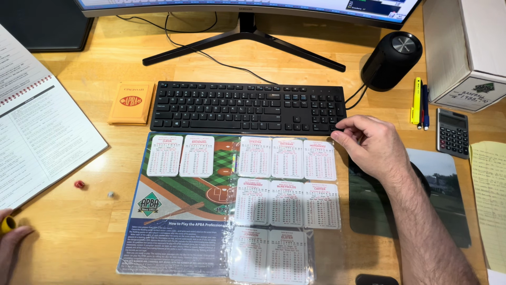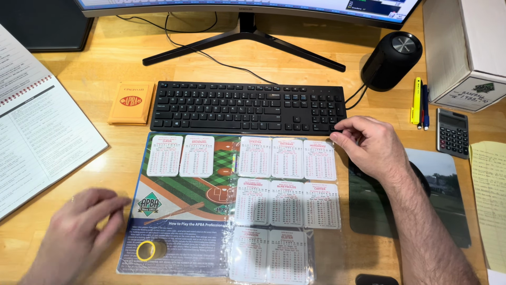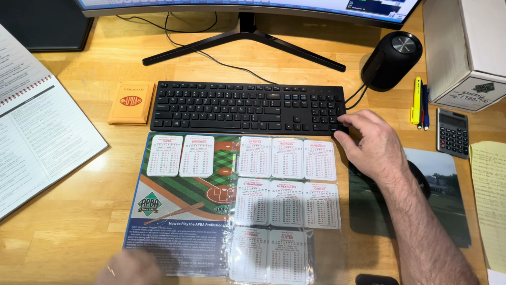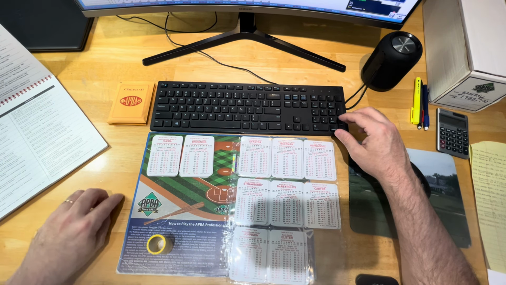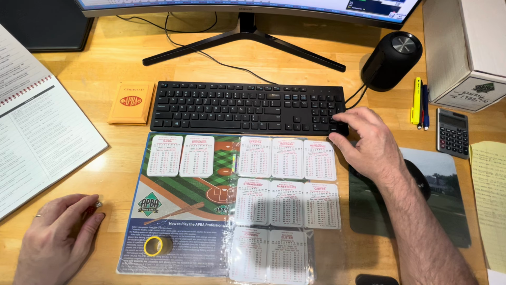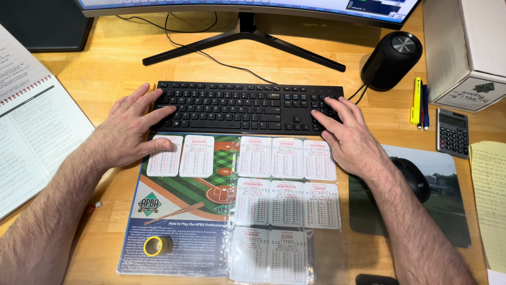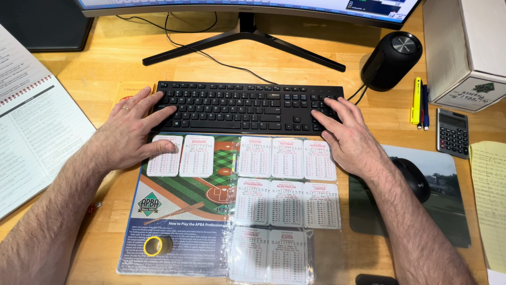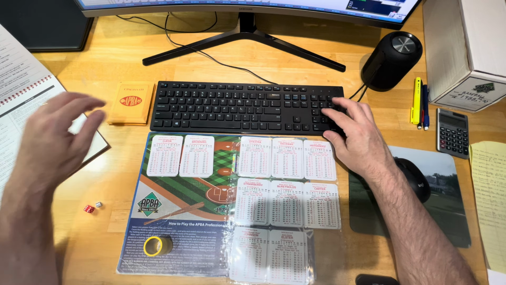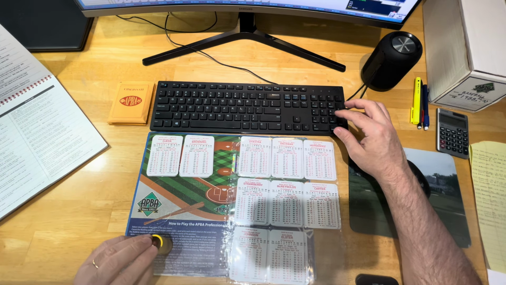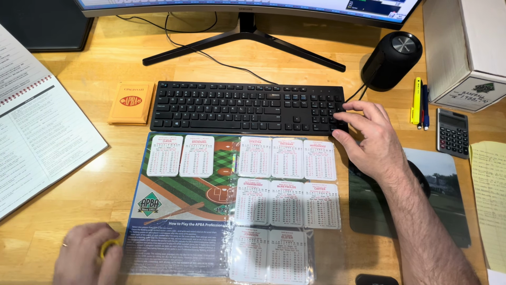Darryl Strawberry, 26-13, strikeout. Kevin McReynolds, 66-1. He is hot too. Wow, that's 8th of the year. He's batting .295, 7 homers. Now he's got 8. 8 homers the first month of the year. Okay, Kevin McReynolds.